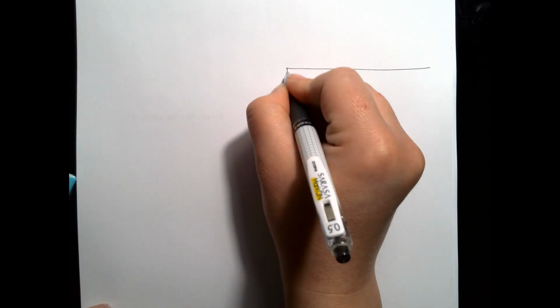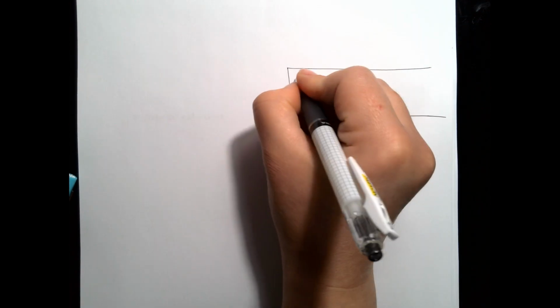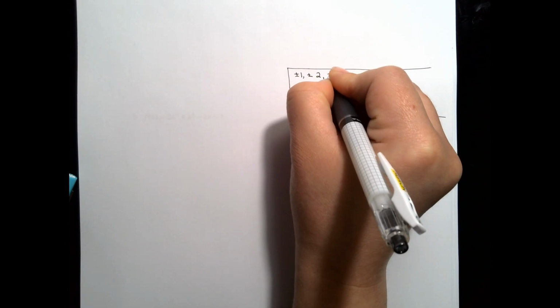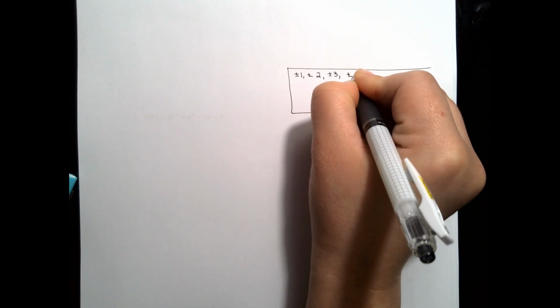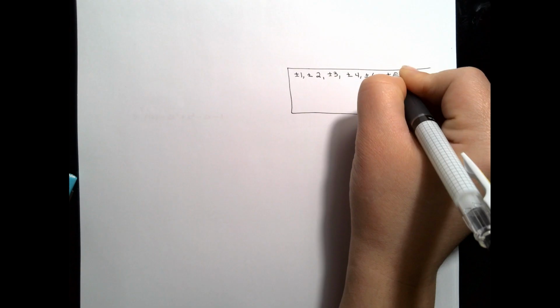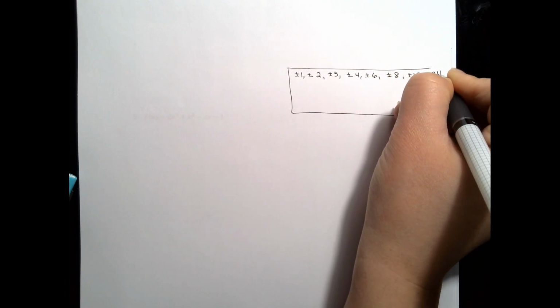Okay, so the answer for this one, for all of your possible roots, is we get plus or minus 1, plus or minus 2, plus or minus 3, plus or minus 4, plus or minus 6, plus or minus 8, plus or minus 12, plus or minus 24.